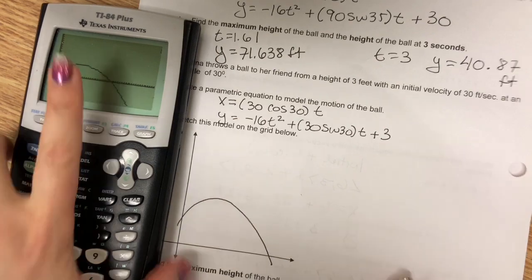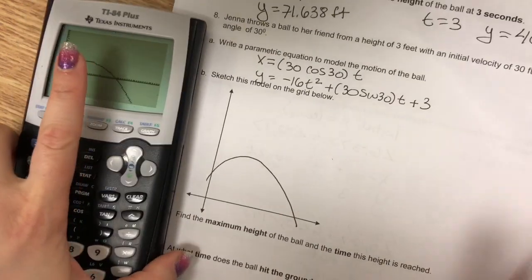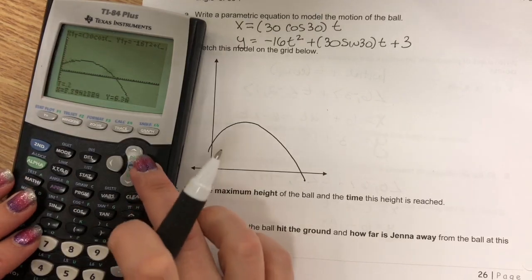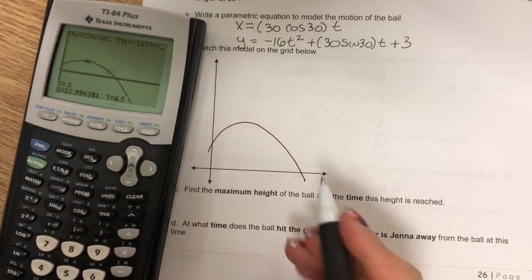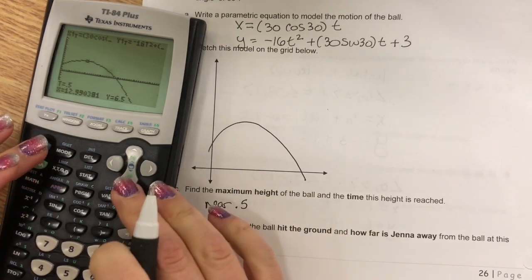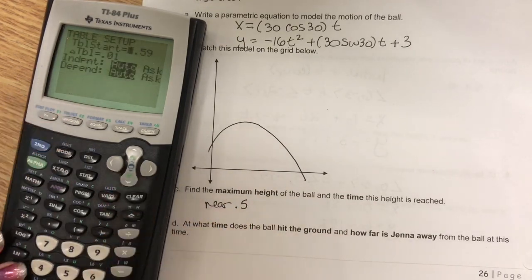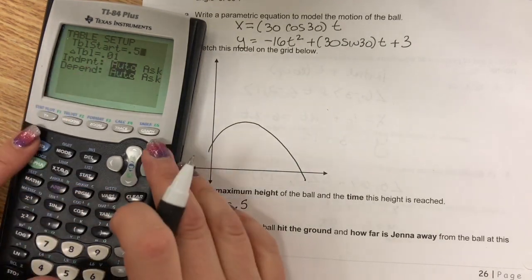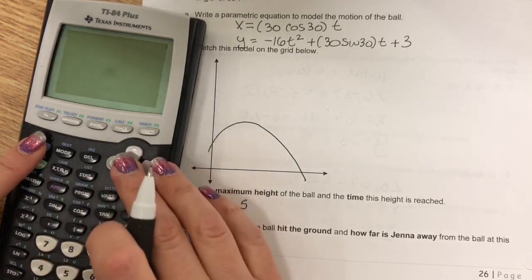Okay. Maximum height and the time that height is reached. So I'm going to hit trace. All right, so it's near 0.5 for t. So I'm going to go to second window. I'm going to change my table start to 0.5 with a delta table of 0.01. Do second graph.